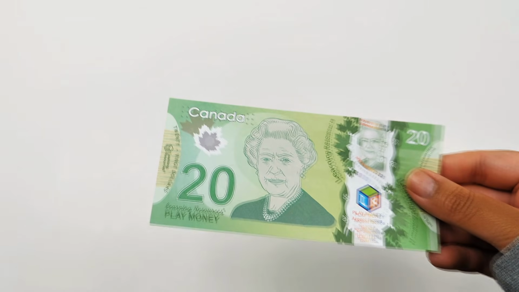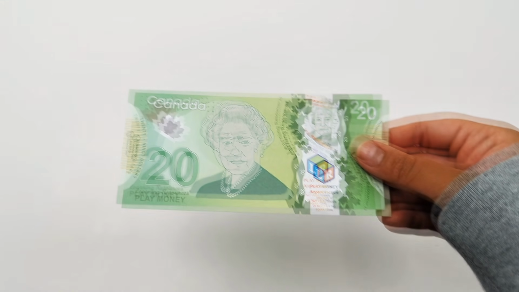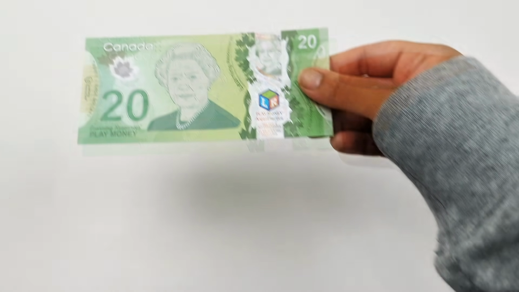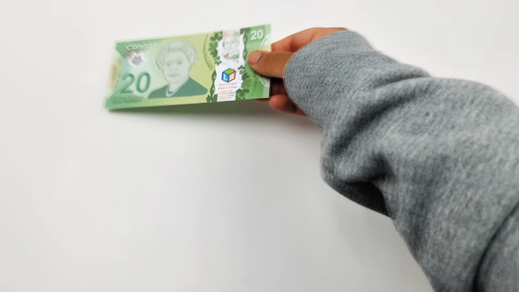Now we're going to use $20 bills to make $100. We have to count by 20s. To count by 20s is kind of like counting by 2s, but instead of 2, 4, 6, 8, it's 20, 40, 60, 80, and so on.